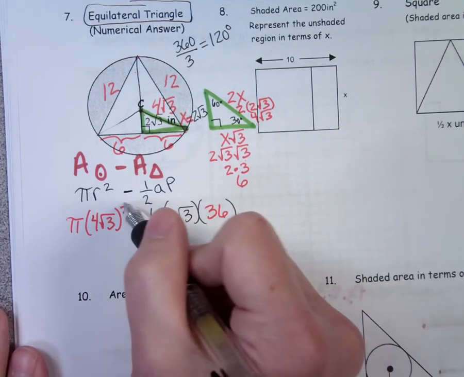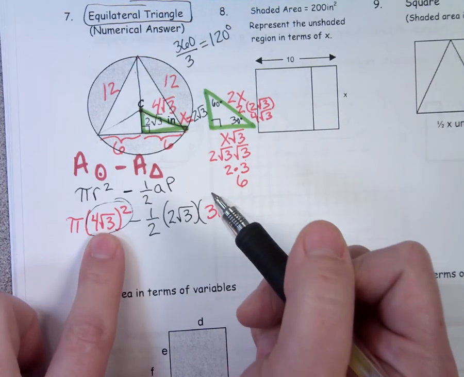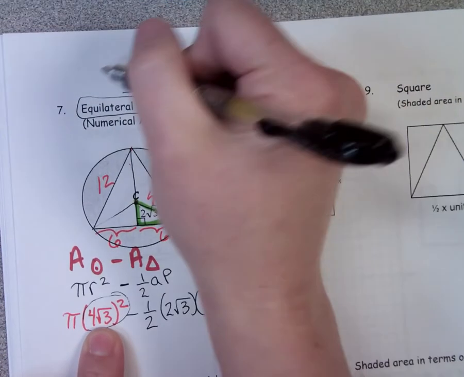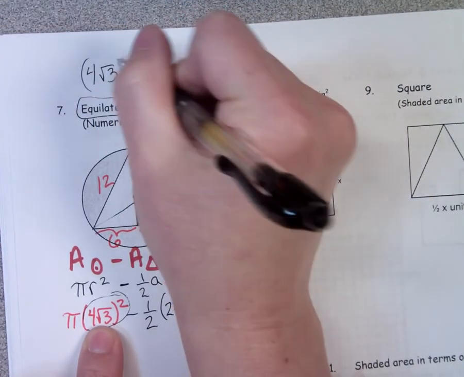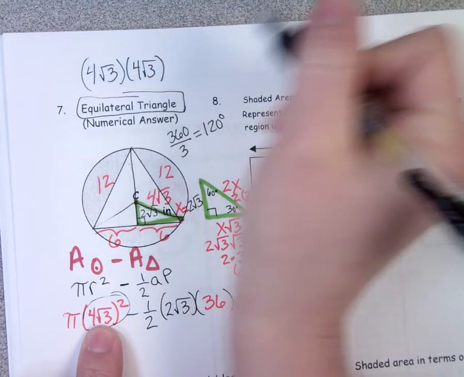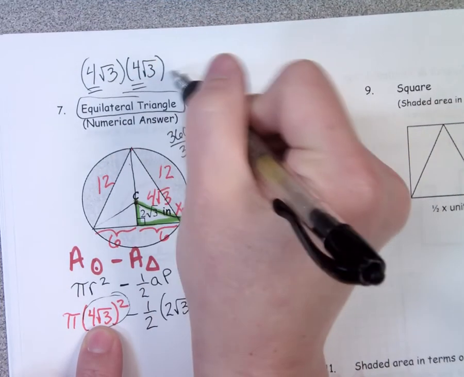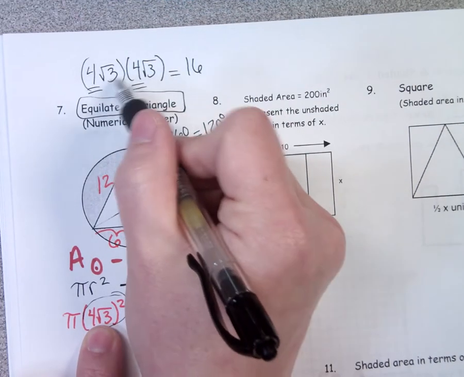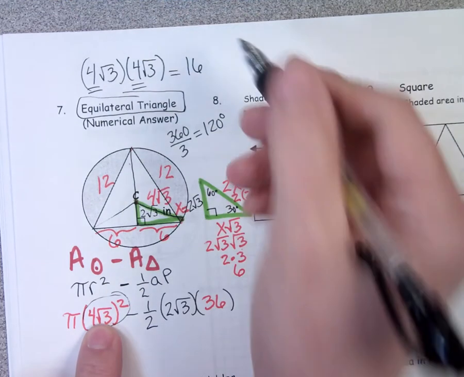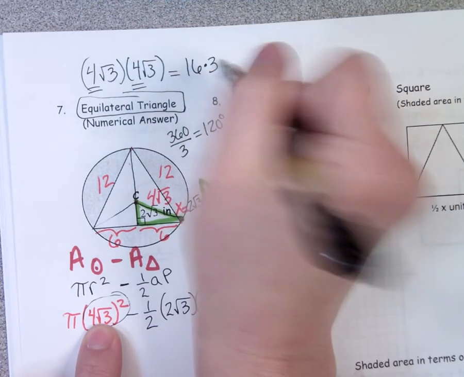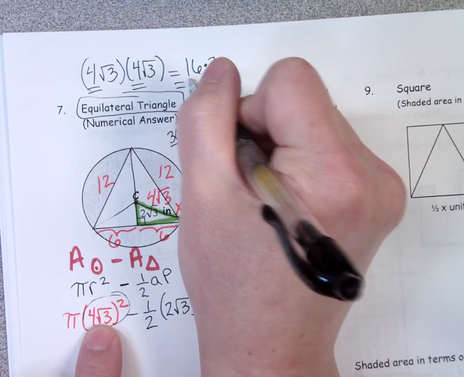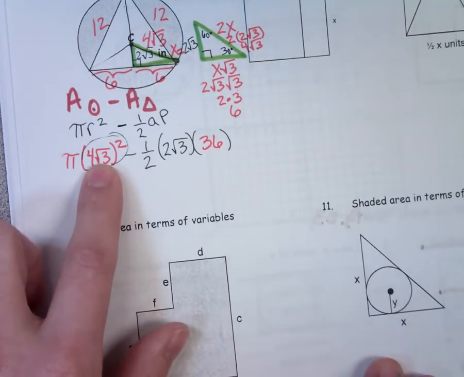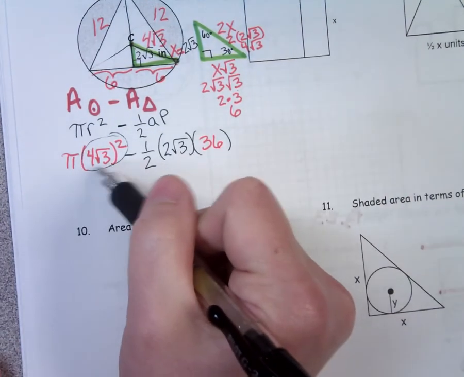The first thing I need to work out is this guy right here. So this means 4 square root of 3 times 4 square root of 3. I'm going to come up here for a second and do it up here. That's what it means to square it. First I'm going to multiply the outside numbers. 4 times 4 is 16. And then I'm going to multiply the square roots. What's square root of 3 times square root of 3? Square root of 9, which is 3. And then what's 16 times 3? 48. So coming back down here, this squared gave me 48, so I have 48 pi.